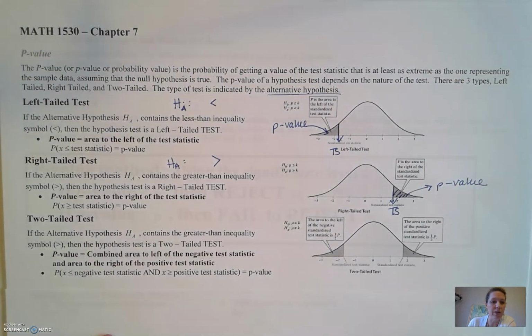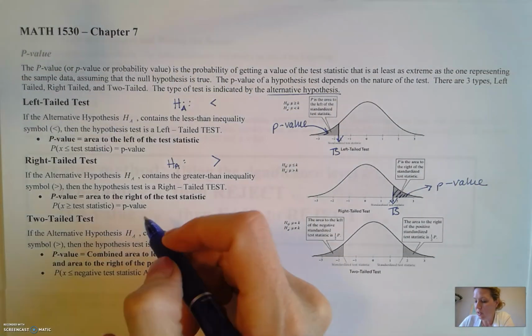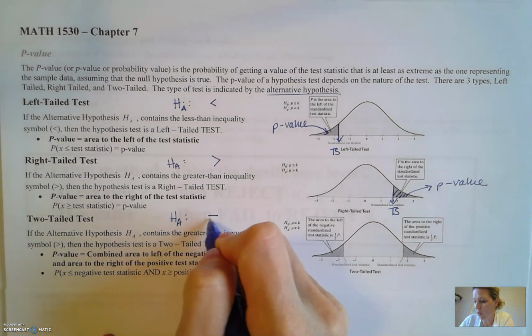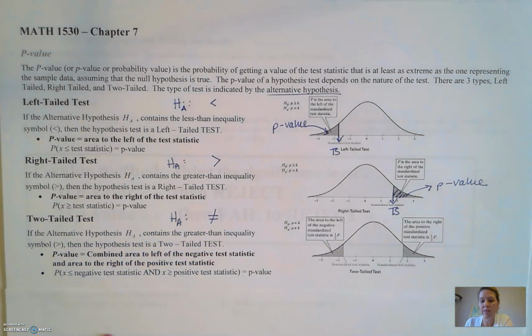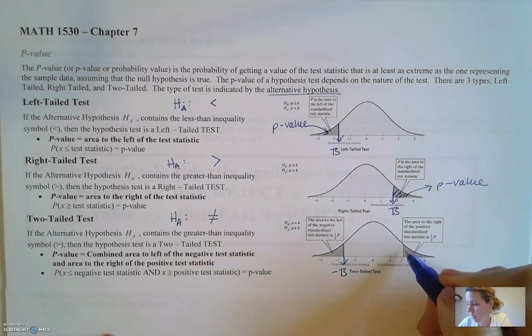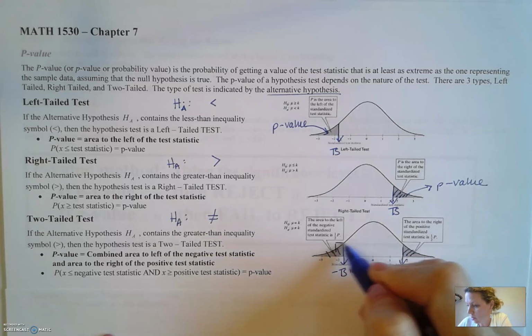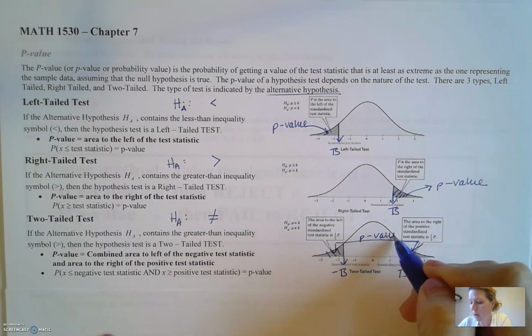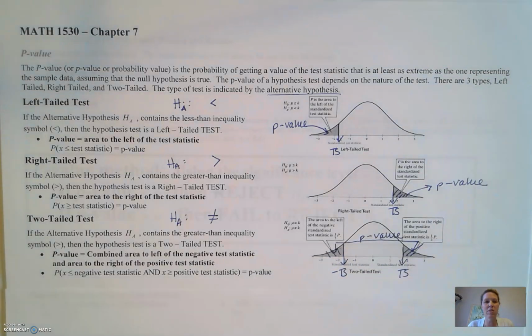For a two-tailed test, the alternative hypothesis HA contains the not equal to inequality symbol. The p-value is the combined area to the left of the negative test statistic and to the right of the positive test statistic. That's why it's called a two-tailed test. So that combined area is called the p-value. Remember, p-value is a shortened version of saying probability value.